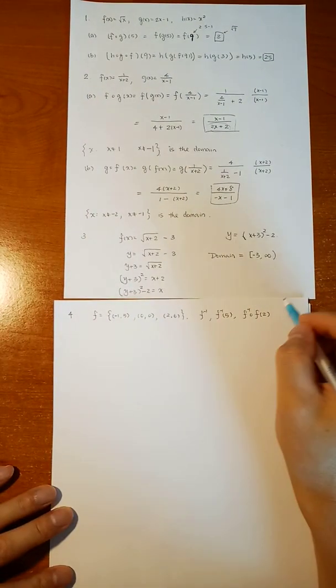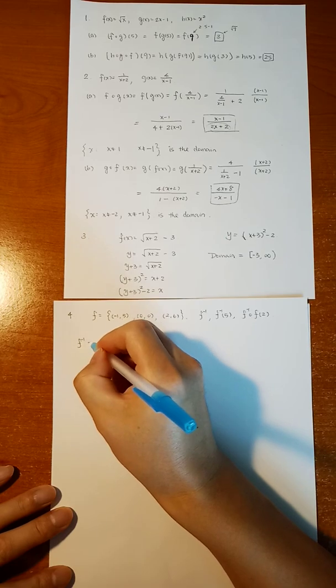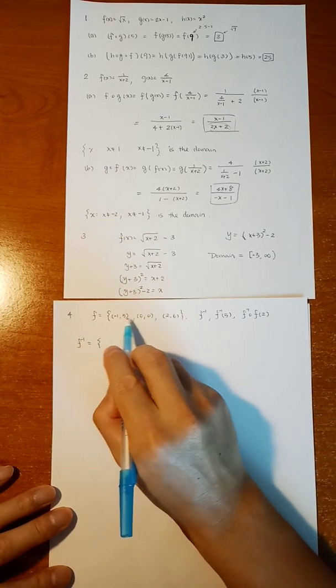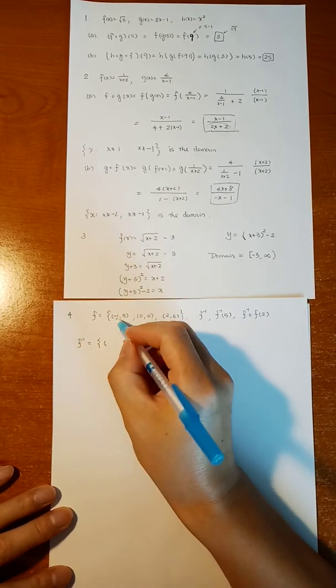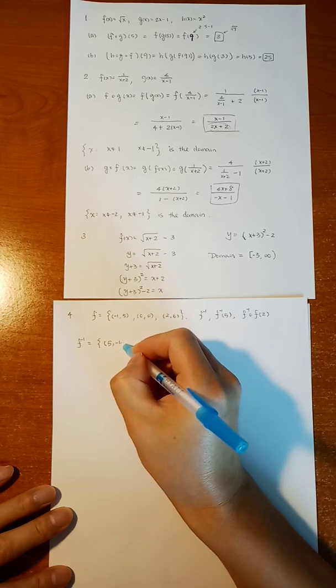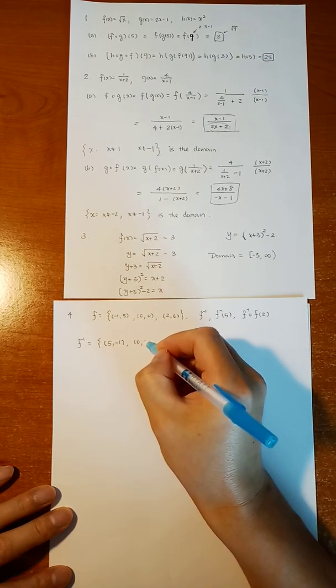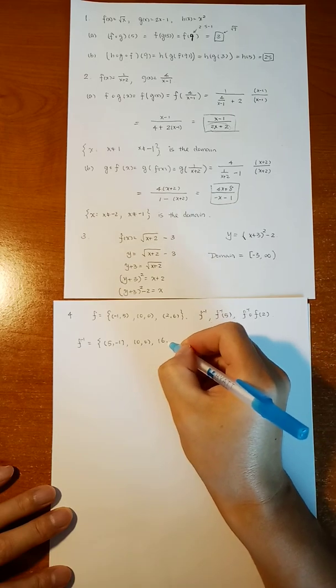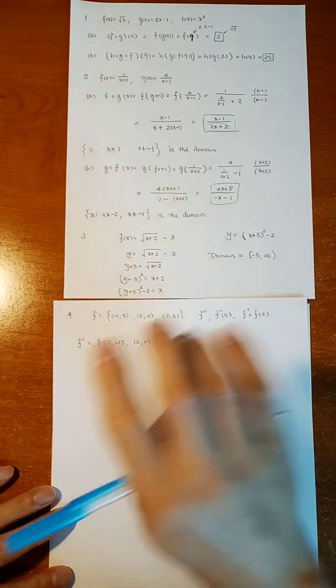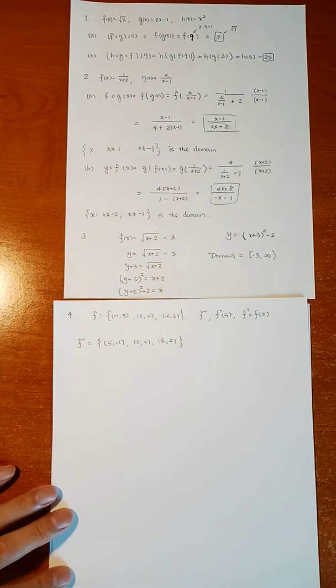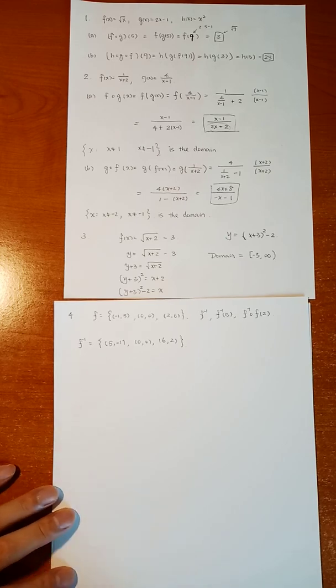What is f inverse? You just exchange those two numbers. So negative 1, 5, you write it 5, negative 1. 0, 0 is 0, 0. 2, 6 becomes 6, 2. This is f inverse. You exchange input and output, you get f inverse.